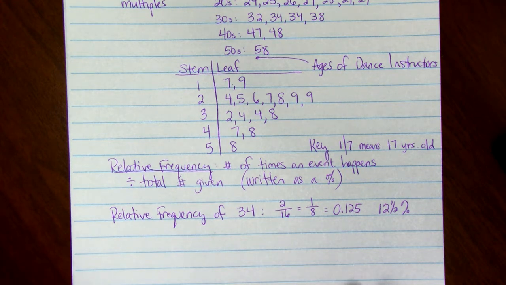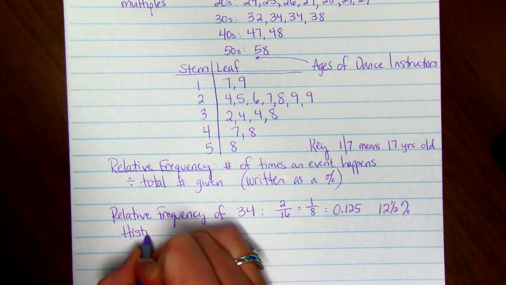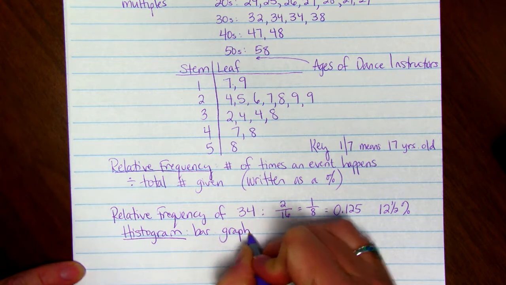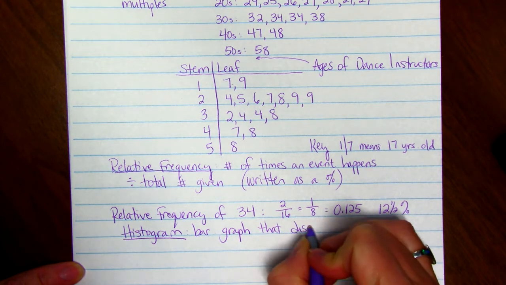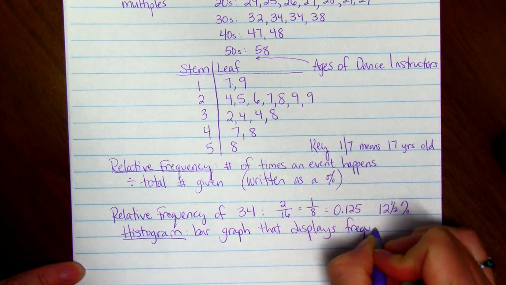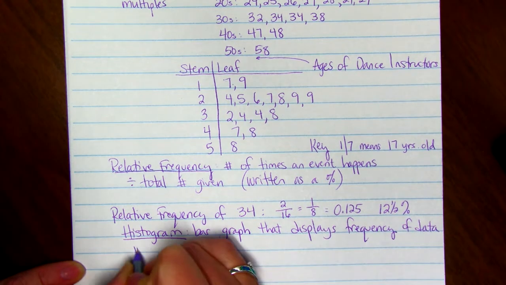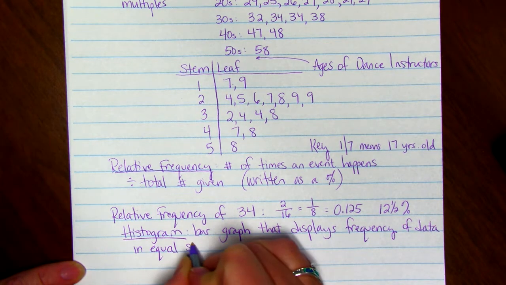Okay, then we have a histogram. Now a histogram is a type of bar graph, where all the bars are together along the x-axis. There's intervals. So we're going to make a histogram out of this data. Let's first write what a histogram is. It's a bar graph that displays frequency, which just means how many there are, of data in equal sized intervals.